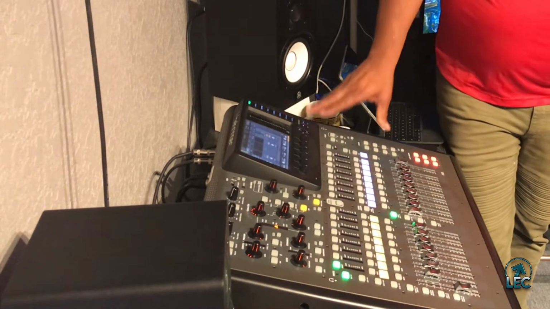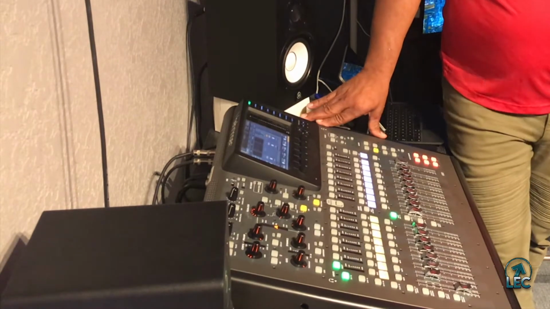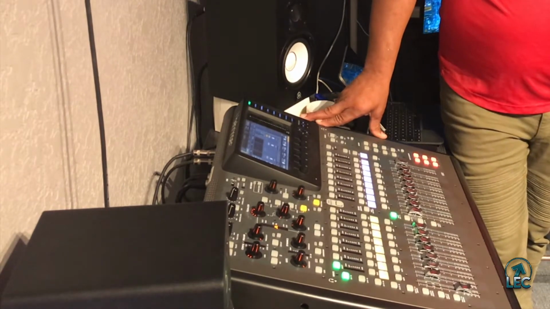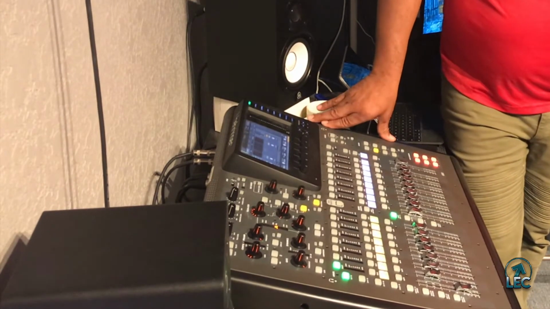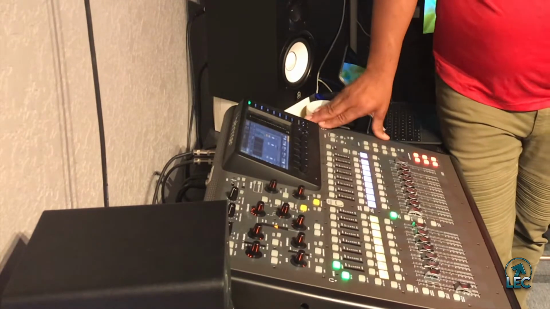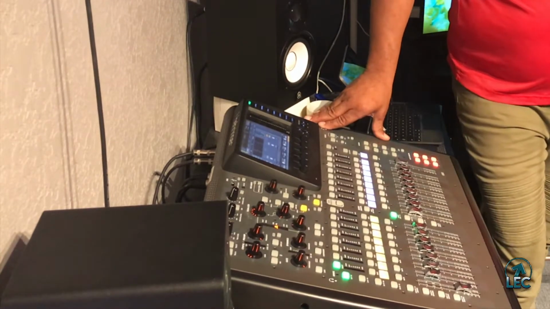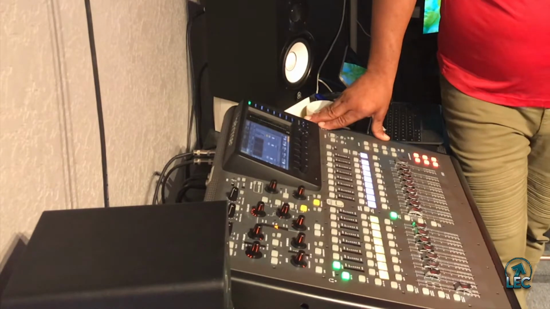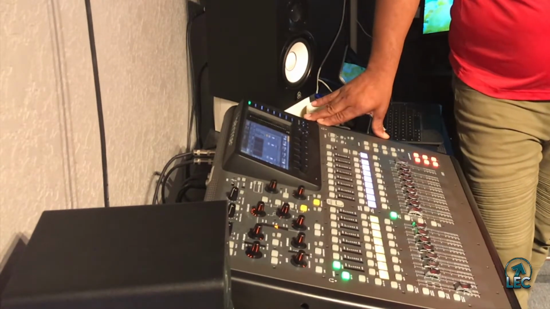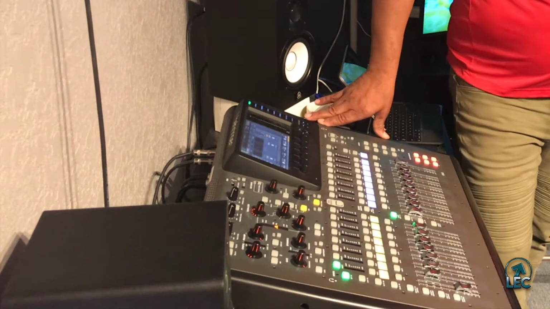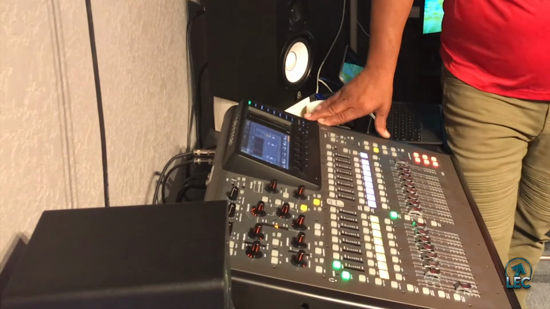When you are working in this room, your front of house is what? Anybody know? The internet. Oh, yeah. This board gives a different mix to the internet than that board gives to the church. This board communicates with that board because there's a cable that goes from the board to the interface, from the interface to this board.